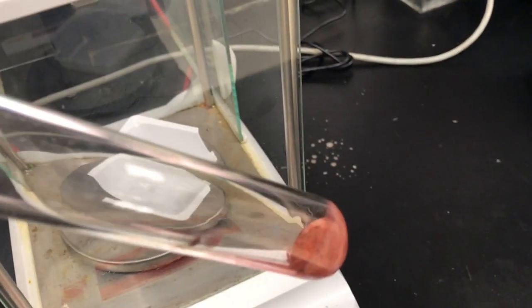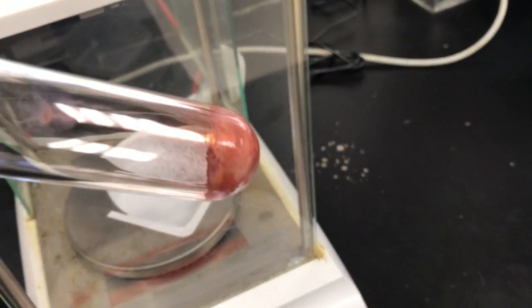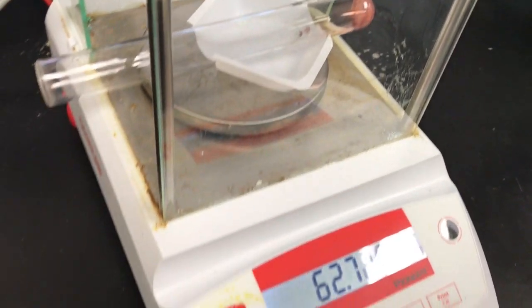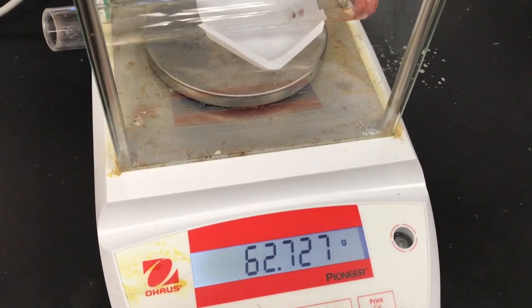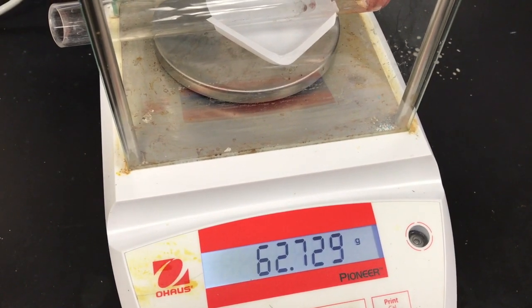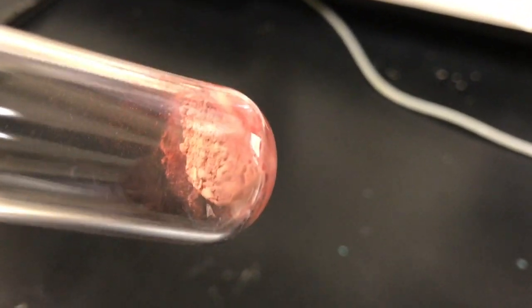Next, we're going to weigh the second sample, which was originally the black sample. 62.727. And it has an identical appearance to the first sample.